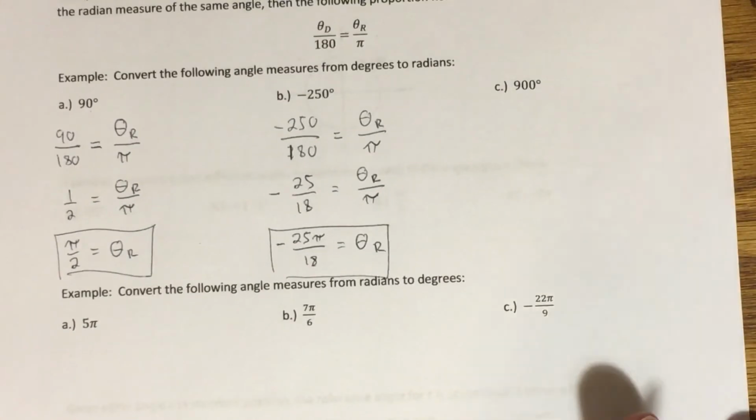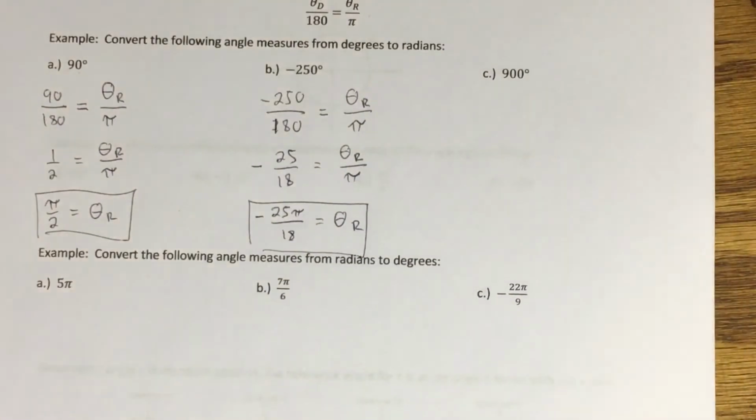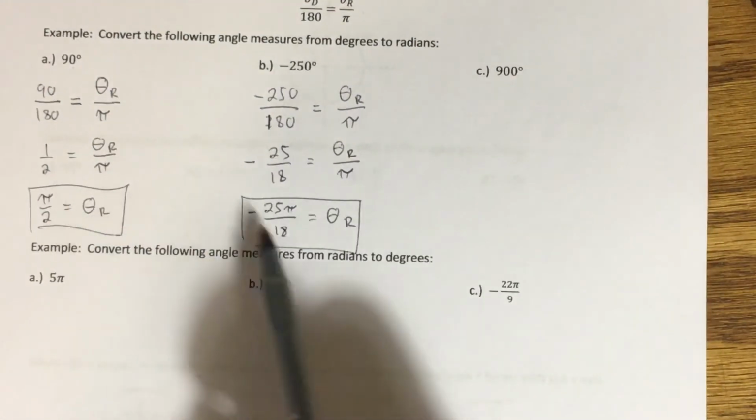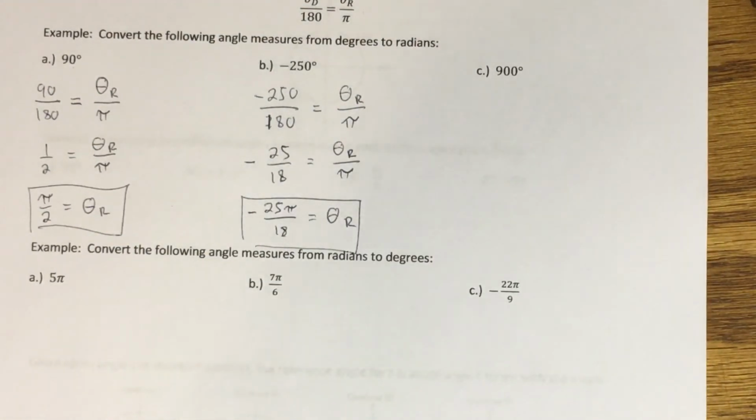Before I move on to the next example, I just want to point something out. You'll notice that my answers in both of these cases came out to fractions involving a pi. A lot of people have some reluctance when working with fractions, have some difficulty working with them for one reason or another. This is the class where that's going to cause you a lot of problems if you have difficulties working with fractions.